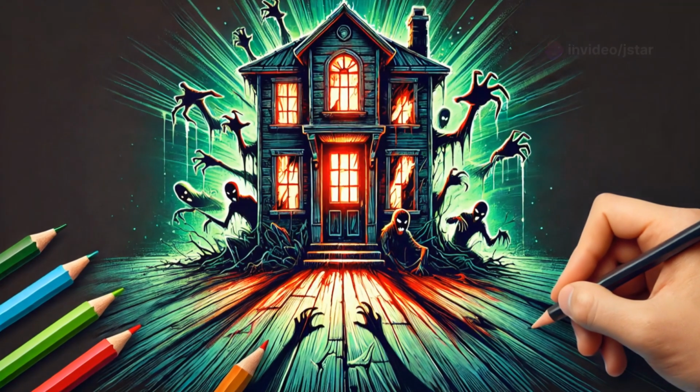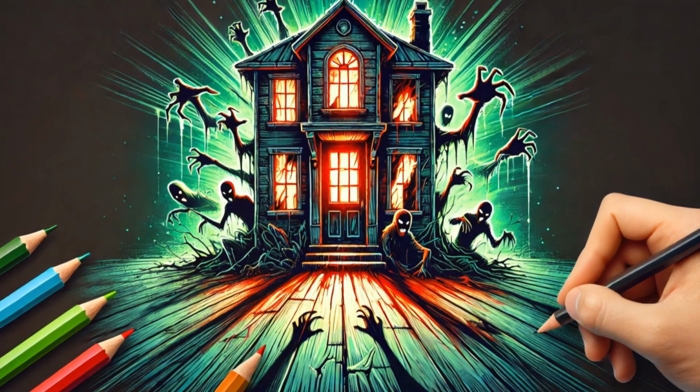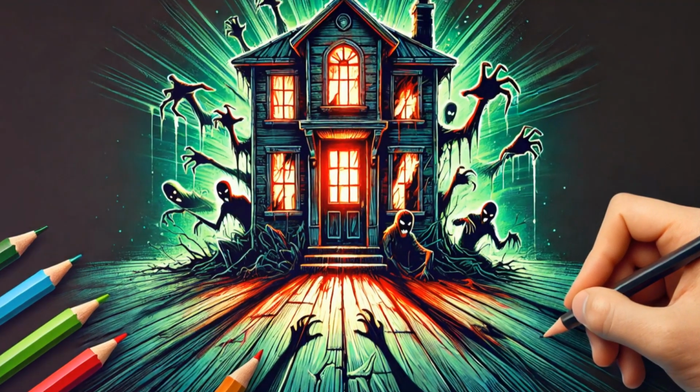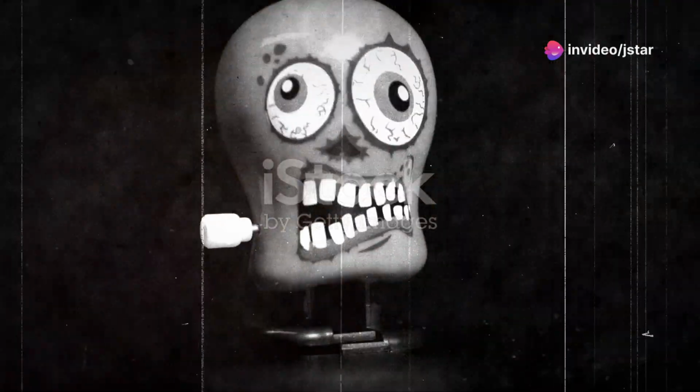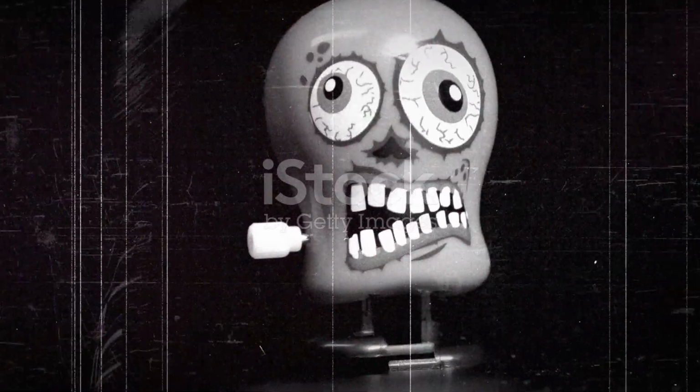Unleash your inner artist. This is where your creativity truly gets to shine. Now comes the really fun part. It's time to let your imagination take over and bring your spooky vision to life. Let's add some spooky details. Think about what makes a haunted house truly eerie and mysterious.